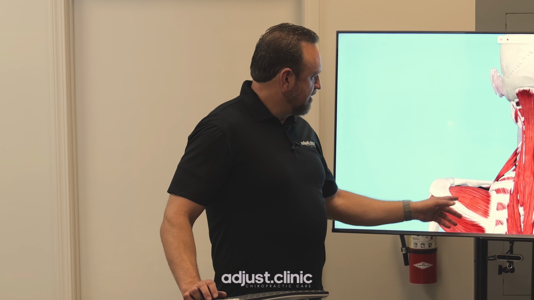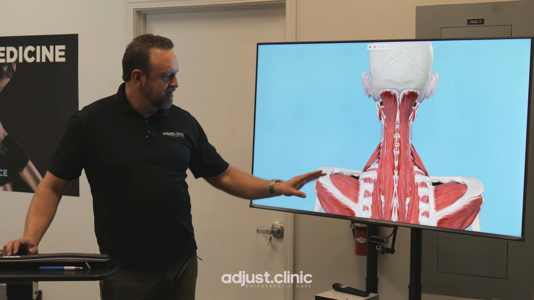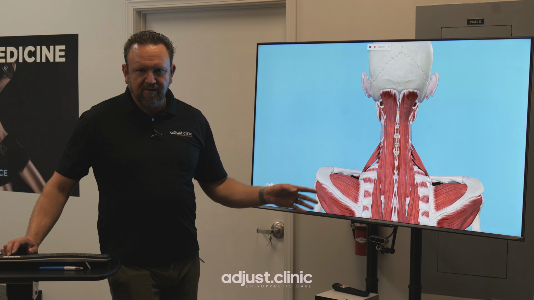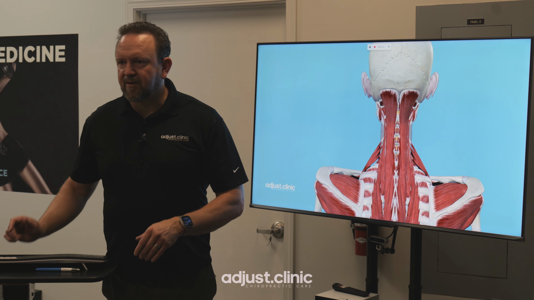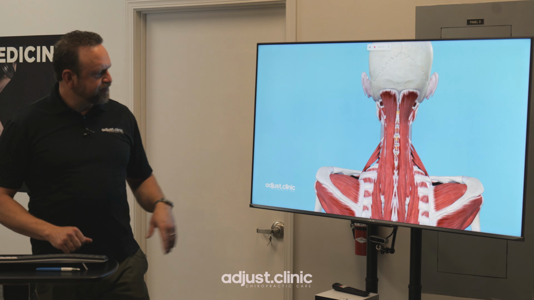We can also see the rotator cuff muscles here: supraspinatus, infraspinatus, teres minor. These are the muscles that provide support for the shoulder joint. This is the subject of earlier workshops, and if you look at my YouTube channel, you can see another workshop that I did for those.